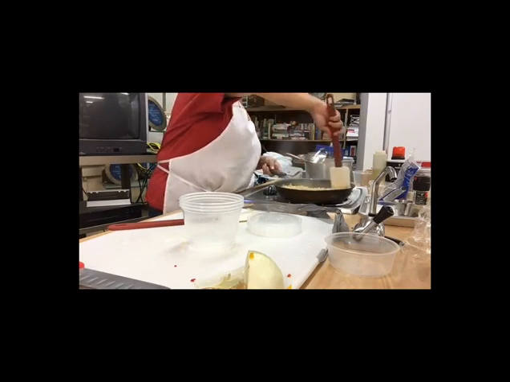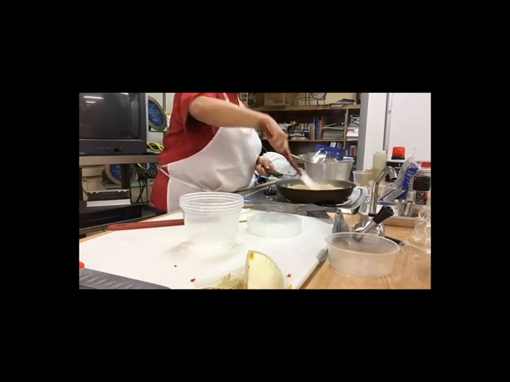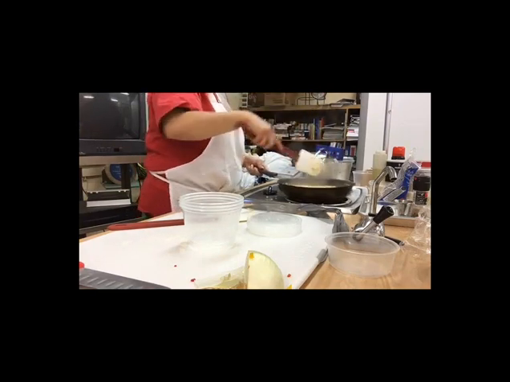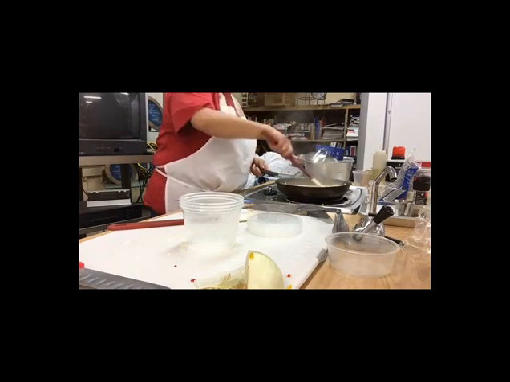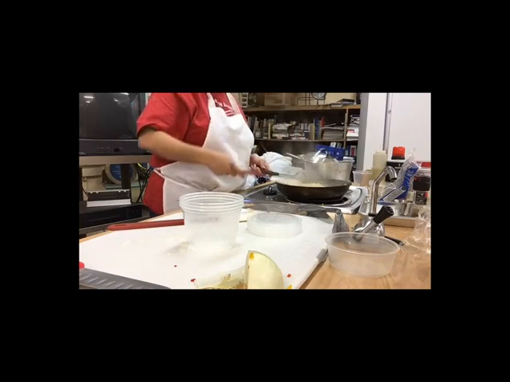You can add a little parsley to that. You can add a little salt and pepper to that. Make sure you taste it before you add any more salt, because again, your broth is rather salty.